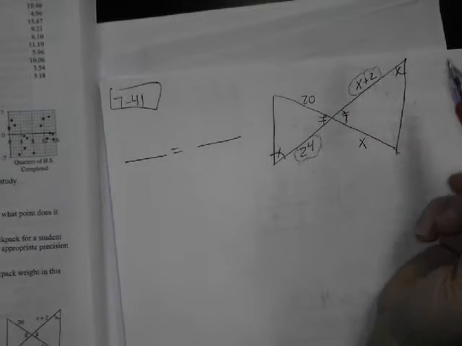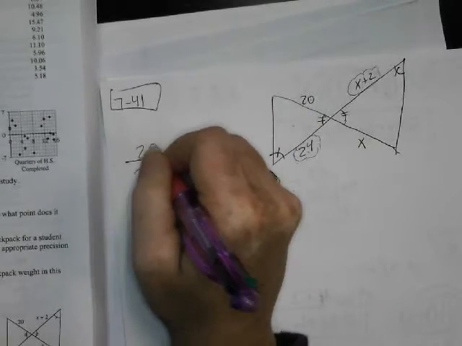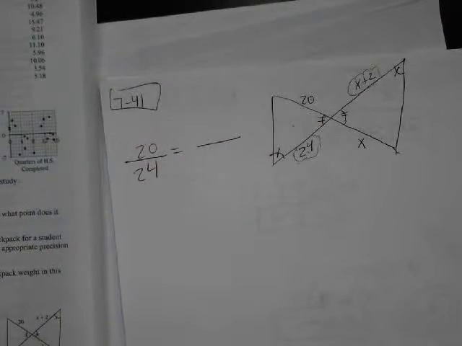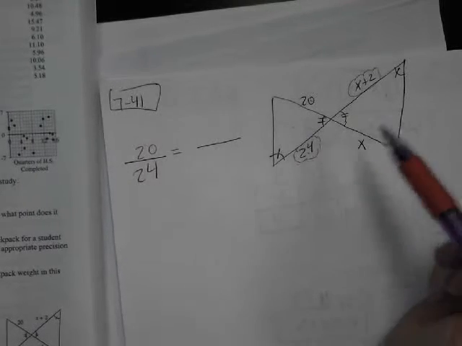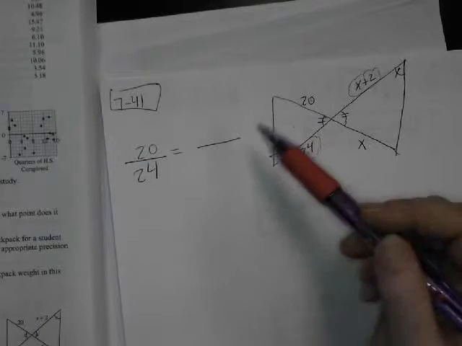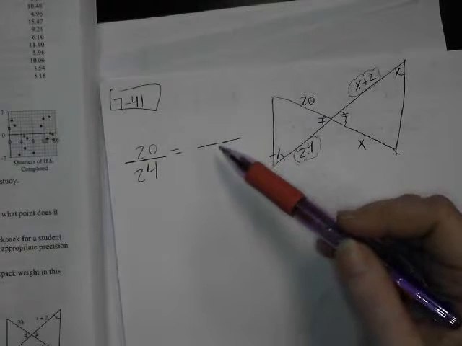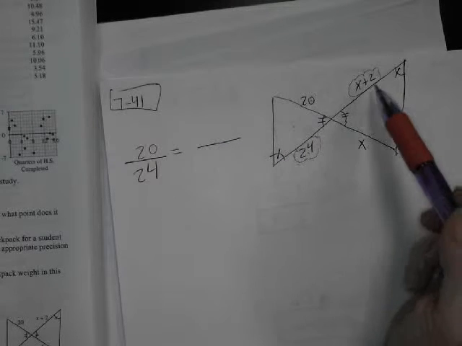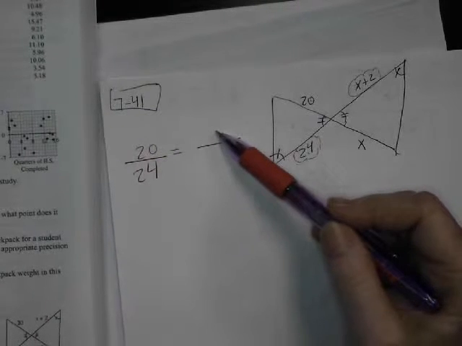Okay, so I'll start it off. I'll just go 20 is to 24. That part's easy. You just pick two of the numbers and put them on the fraction. But now I have to be careful. So I picked two numbers that came off my left-hand triangle. So when I pick the two numbers for my right-hand triangle, I have to make sure they correspond. Whatever part of the right-hand triangle goes with the 20 has to be on the top.